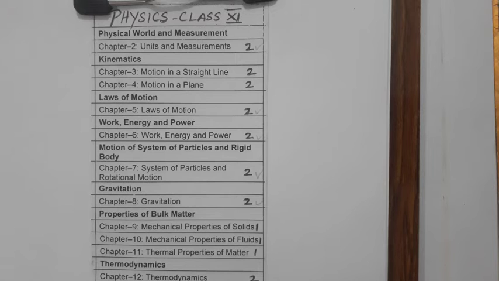And then you come to properties of bulk matter. In earlier times, so many questions were not appearing from these topics. But nowadays, every topic is given equal importance, right? So mechanical properties of solids, you talk about Young's modulus, then you have stress and strain, different types of stress and strain, then you are having the graph, okay? So you have to give importance to this area also.